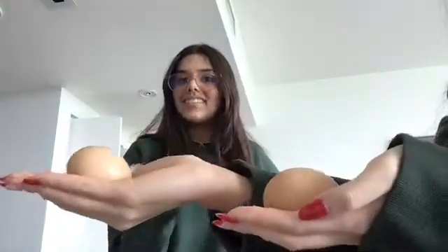Start to make some observations about the eggs. Note that they are both raw eggs and are similar size and weight. Then, ask some questions. Do you think that the eggs will sink or float when placed in water? Do you think it's possible to make them float? The answer is yes. And we'll show you how.